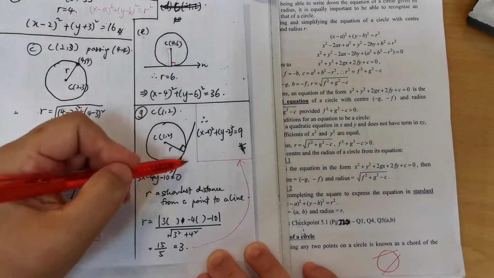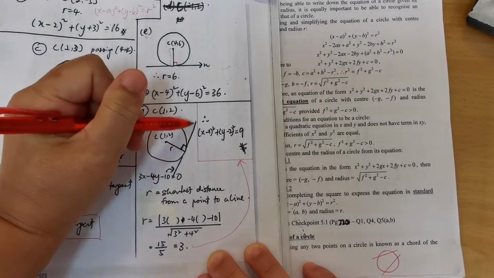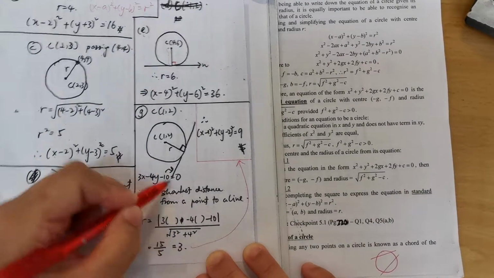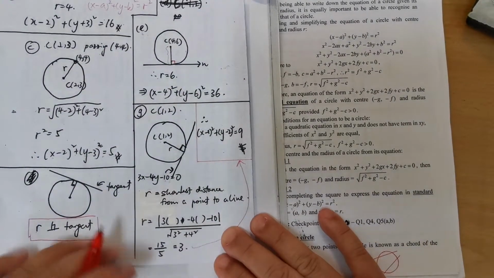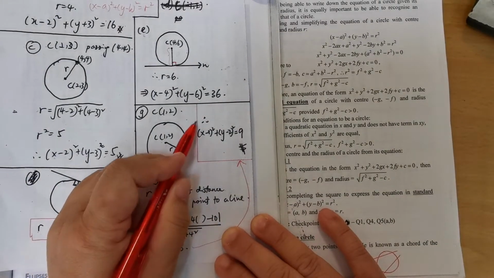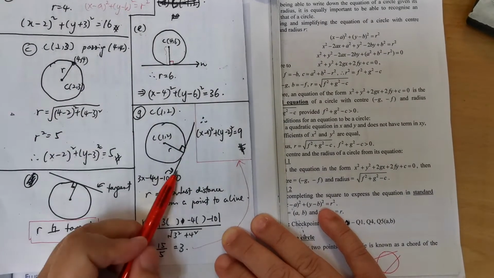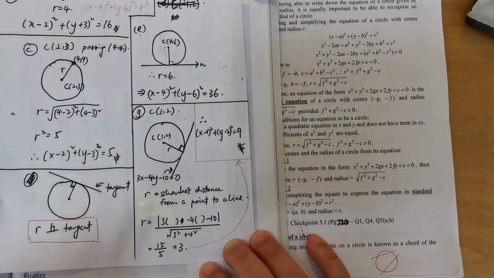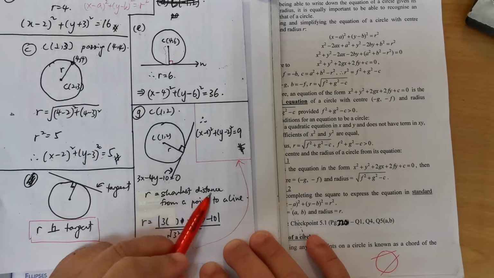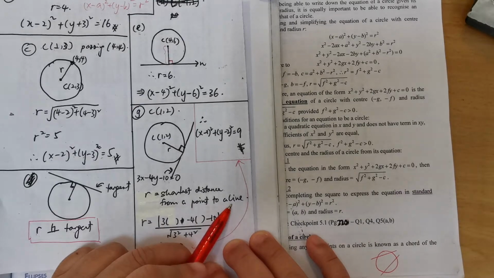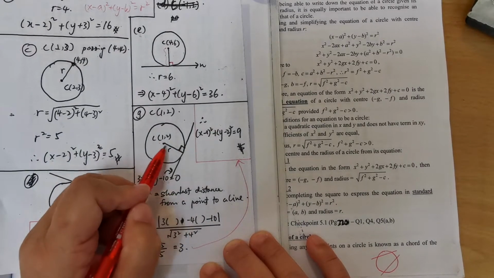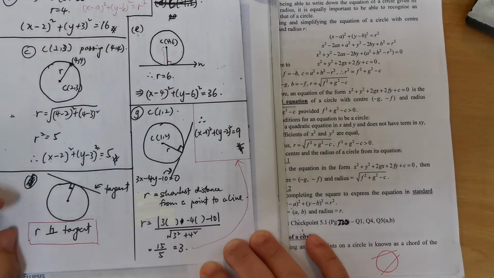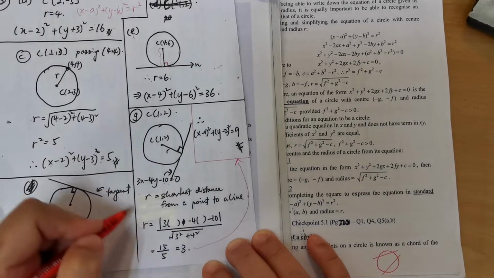All right, so let's say this is a circle, center is (1, 2), and touching this line. This line is 3x minus 4y minus 10 equals 0. The equation of the line is given, touching. All right, so again, we are using the concept: the radius is always perpendicular to the tangent. Touching means this is a tangent. And remember, last video, we learned about the shortest distance from a point to a line. Remember this? Because this is perpendicular, right? So definitely this is the shortest distance from this point to this line, right? Still remember this formula? So the radius will be the shortest distance.